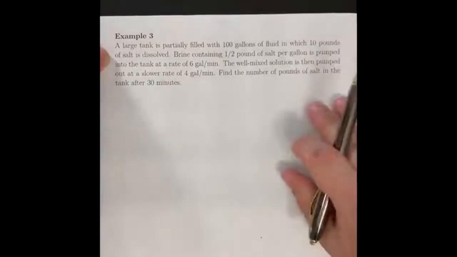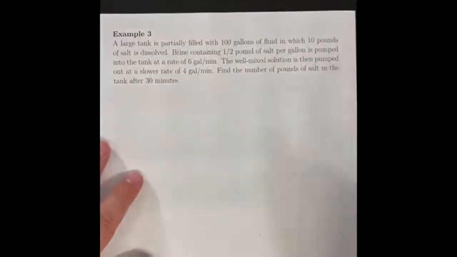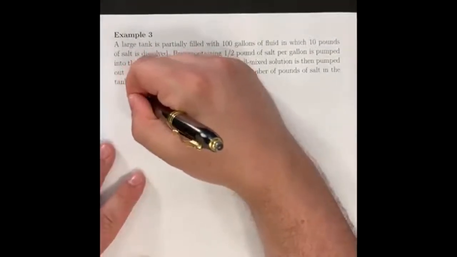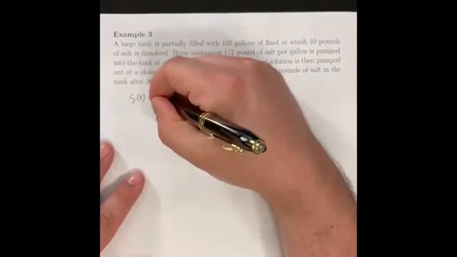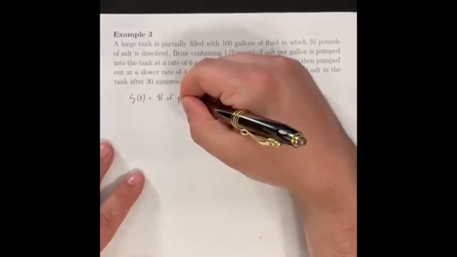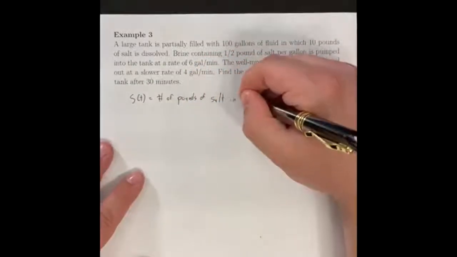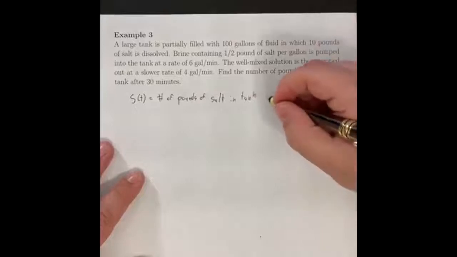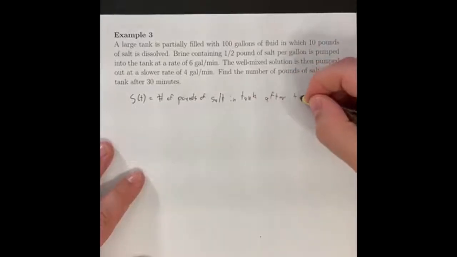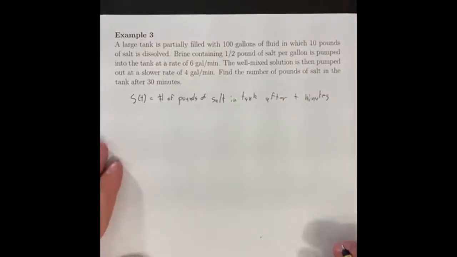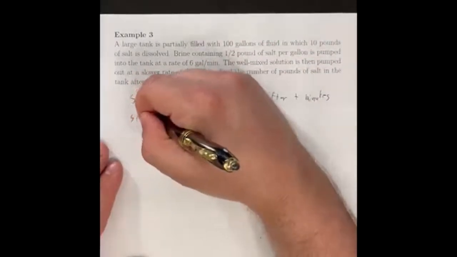Again, we want to just set up a differential equation, so it helps to label things. For example, I might say S of T is the number of pounds of salt in the tank after T minutes. And then we know a couple of things. We know that initially there's 10 pounds, so S of 0 is 10.